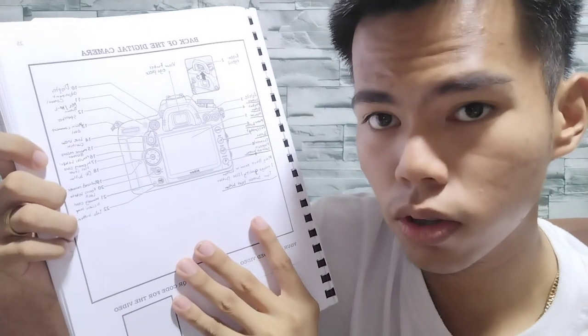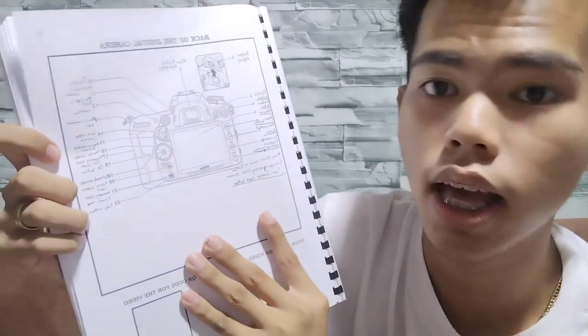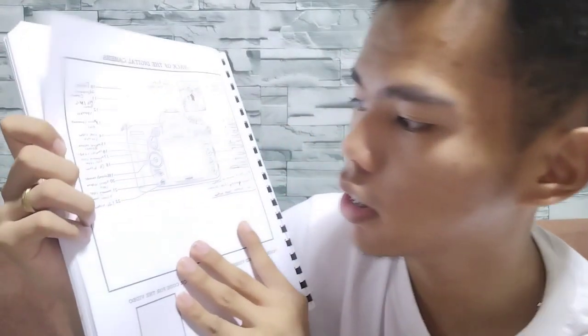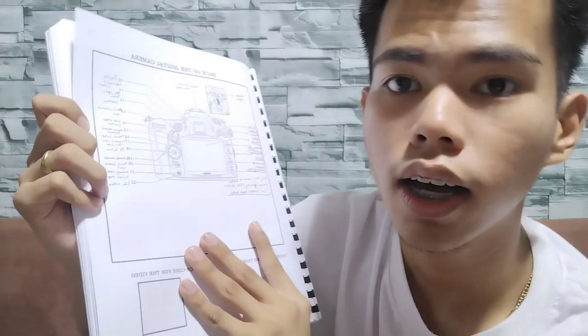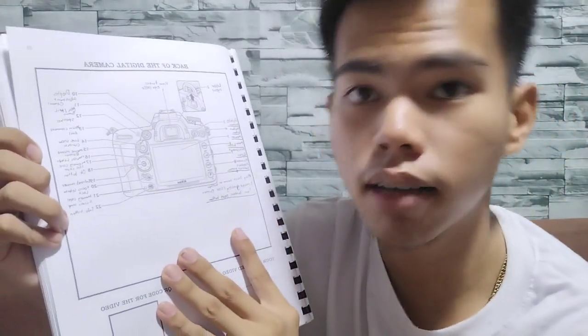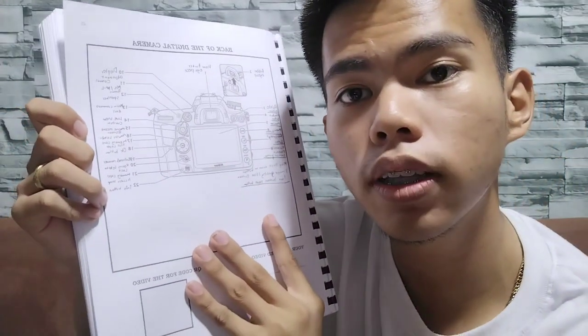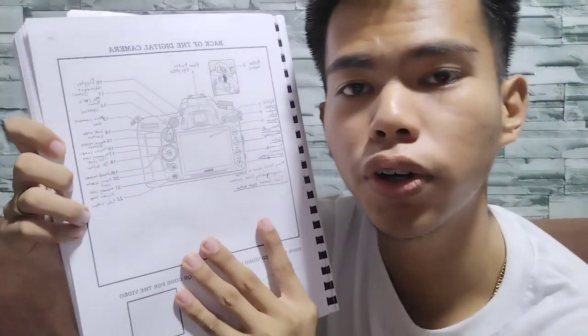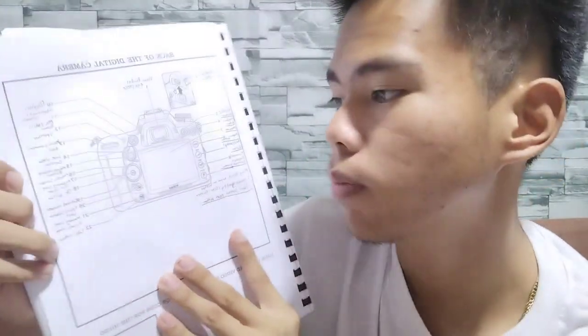So next is focus selector lock, a mechanism that locks the focus settings to prevent accidental changes. So next is memory access lamp. Memory access lamp is a light that indicates when the camera is reading from or writing to the memory card. So number 22 is info button. Info button displays additional information or details on the camera screen.